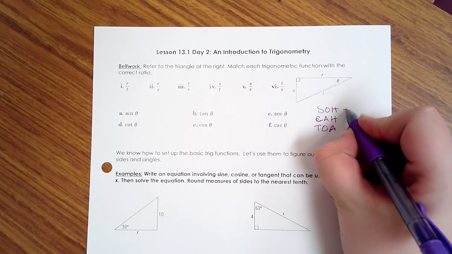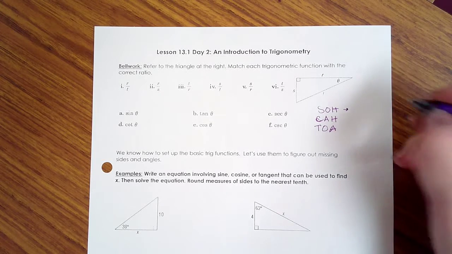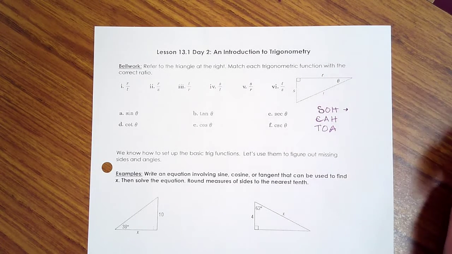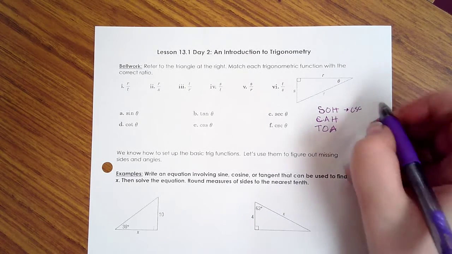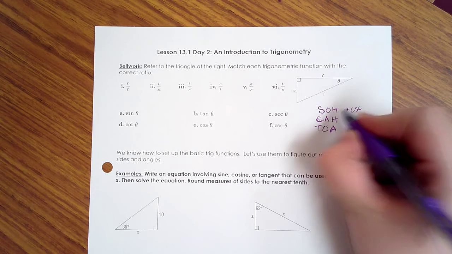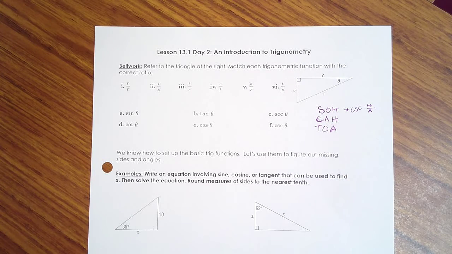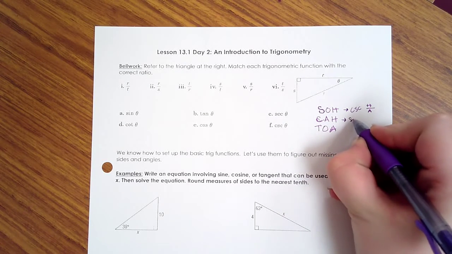And then, just as a reminder, let's remind ourselves of the reciprocals of each of these. Remember, no two co's go together, so sine is going to go with cosecant. And cosecant, if sine is opposite over hypotenuse, is then hypotenuse over opposite. Cosine then goes with secant.